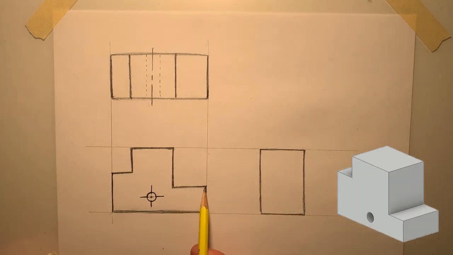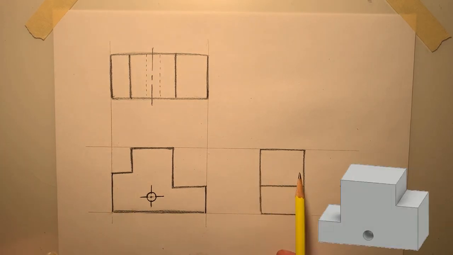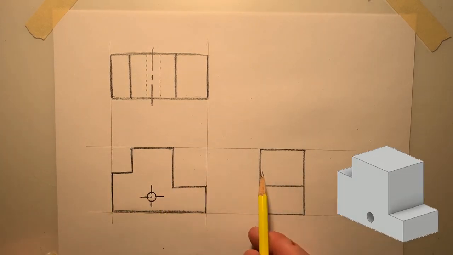This edge right here, I would be able to see from the right side view. We're looking straight at it. So bringing that straight over, I want it lined up with the same feature in this view. Now this edge over here would be invisible to us in this view. So I'm going to bring this one over as a hidden line, just like that.